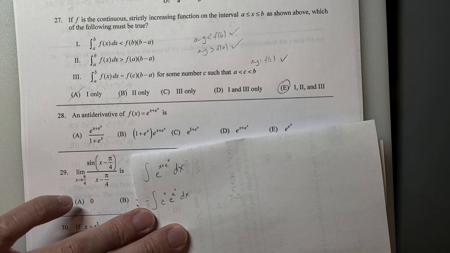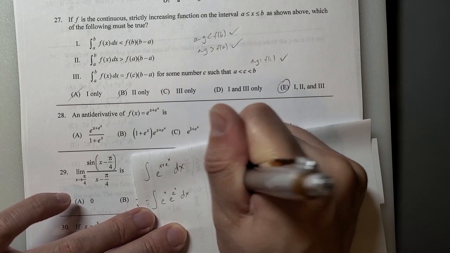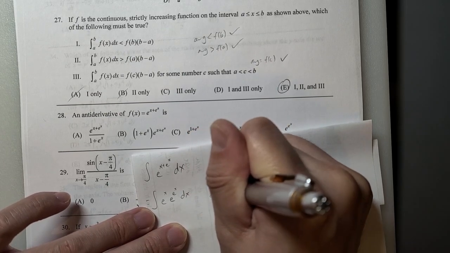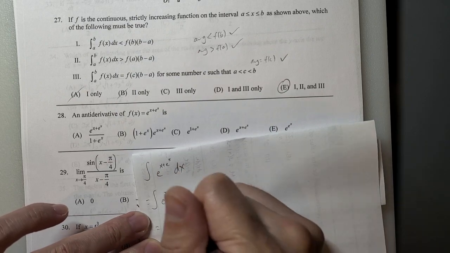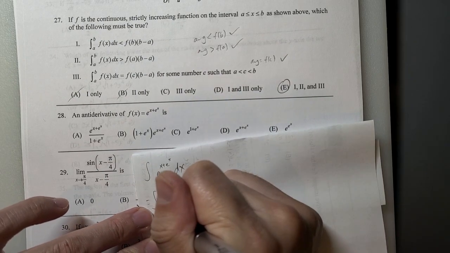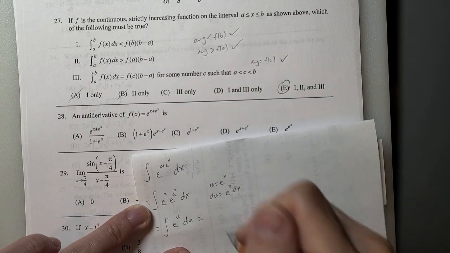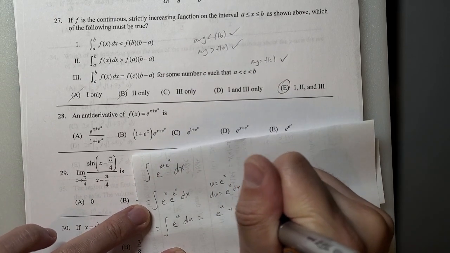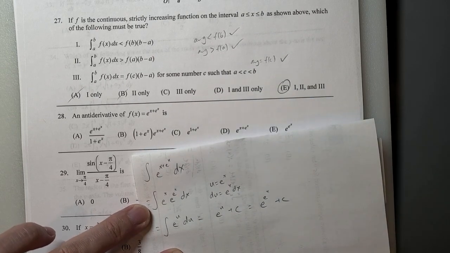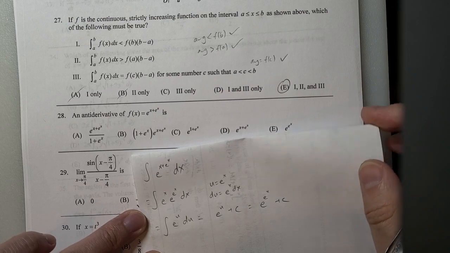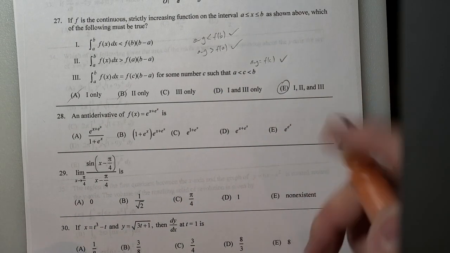Okay, so if we let u be e to the x, du would be e to the x dx. So now we can substitute as e to the x, so that's e to the u, e to the x dx, that's just du. So this is just e to the u plus c, which is e to the x plus c. Okay. 28 should be e, yes. Good.